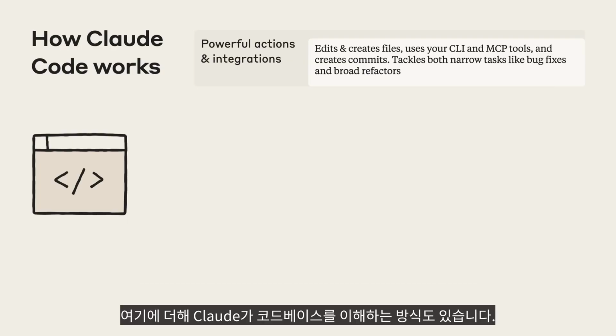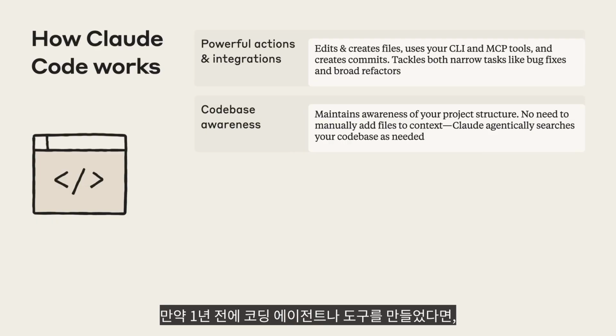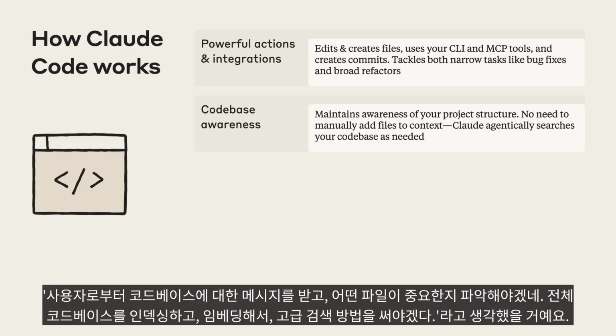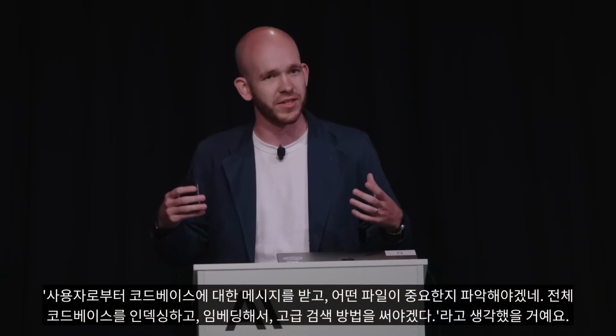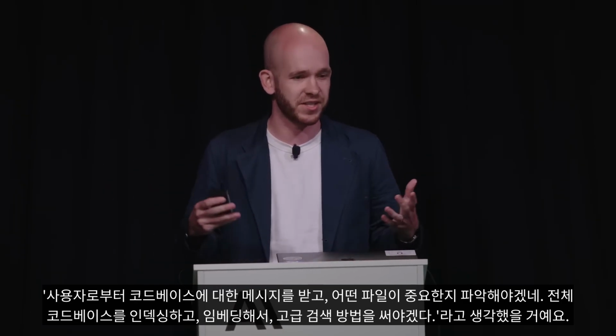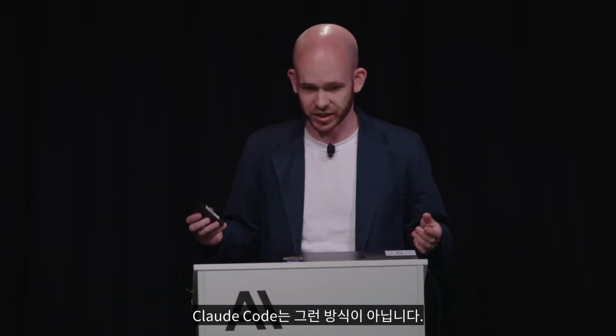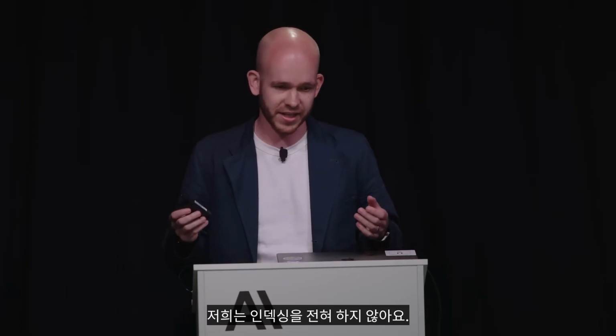Now, on top of that, there's how Claude understands the code base. If you were going to build a coding agent or a coding tool a year ago, you'd probably have ideas like, well, OK, I'm going to get this user message about something in this code base, and I'll need to figure out which files are relevant. So maybe I'll index the whole code base and embed it and do this fancy kind of RAG retrieval thing. That is not how Claude Code works. We don't do any sort of indexing.